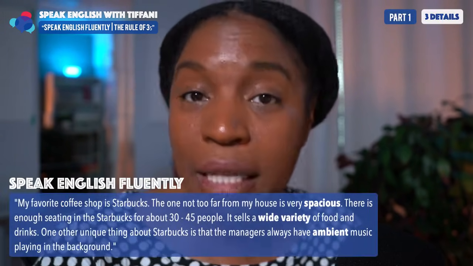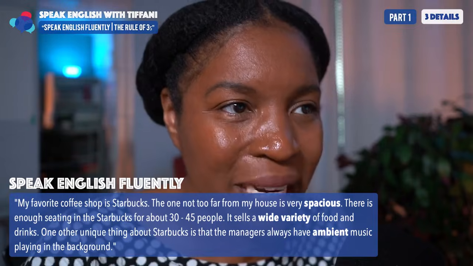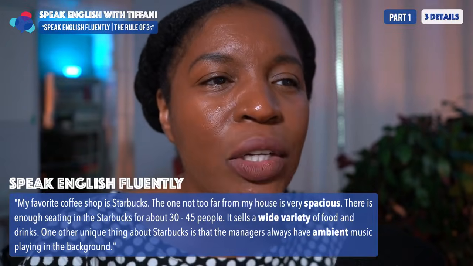Okay, so again, now using the 3 details, which is part number 1 of this 3 simple rule, we have all of the information. We understand now how to give our response and sound like a native English speaker. This is part 1 of the rule of 3s. Now I want us to take a look at part number 2.